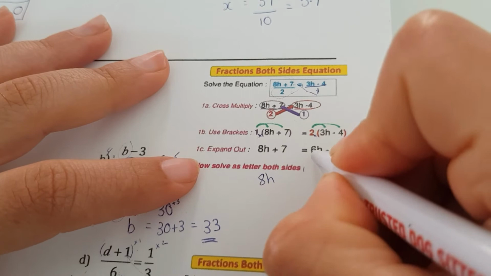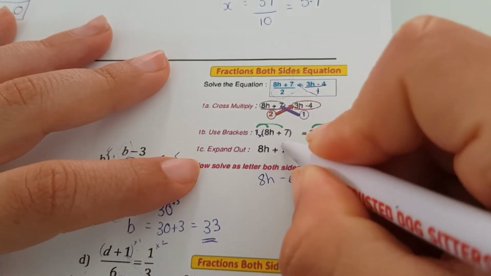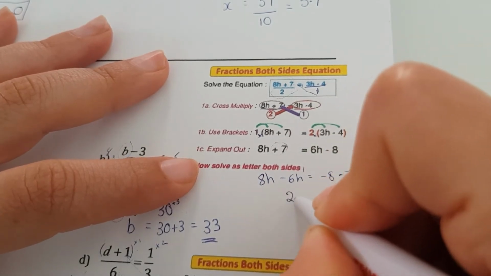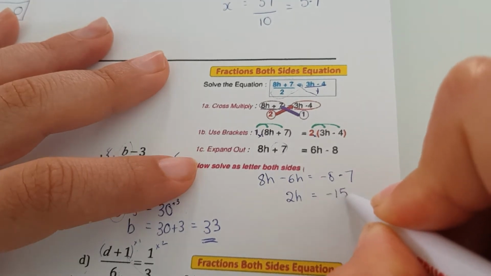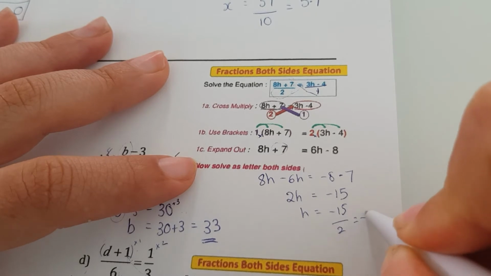So 8h minus 6h minus 8 minus 7. 8 minus 6 is 2h, minus 8 minus 7 is minus 15, and h is minus 15 on 2, which is negative 7.5.